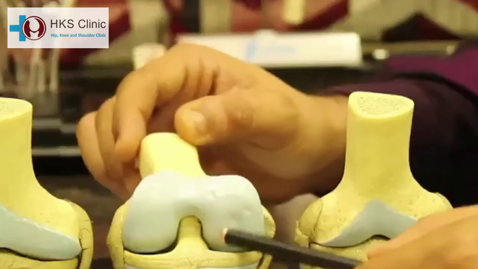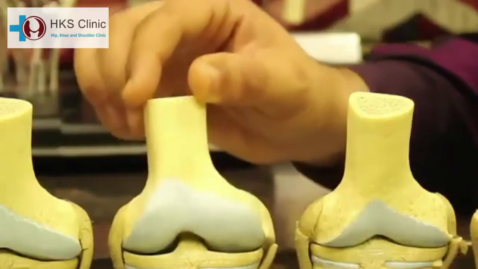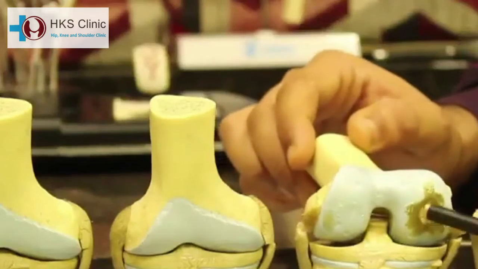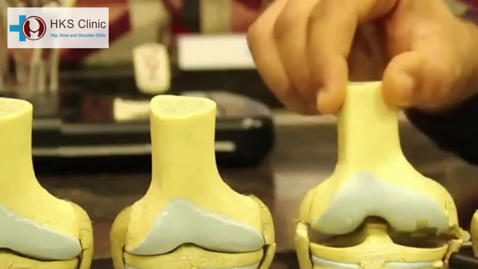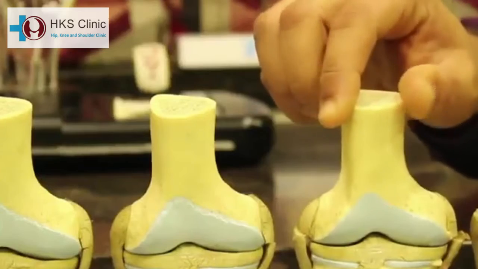As we age, as we put strain on these cartilages, they develop some bumps on their surfaces, so the surface doesn't remain as smooth as it once was. As the friction keeps increasing over time, the cartilage gets worn out completely, so much so that the underlying bone becomes visible, and this causes tremendous friction on movement and causes pain.